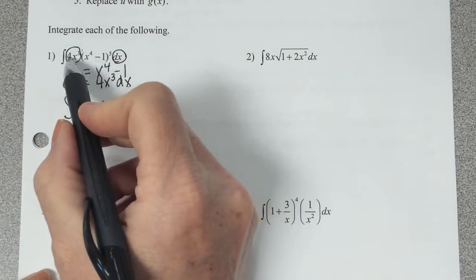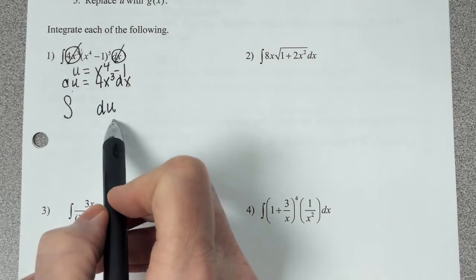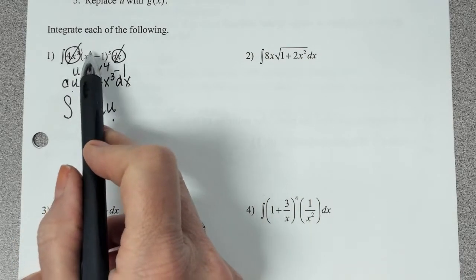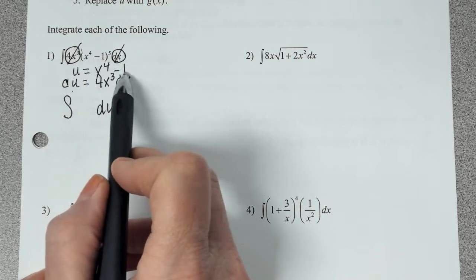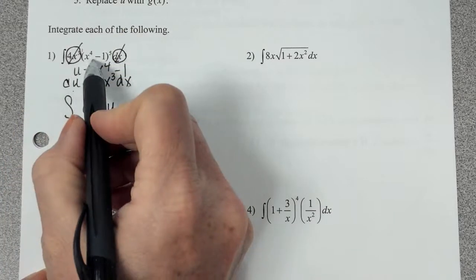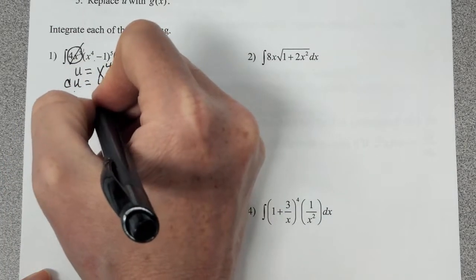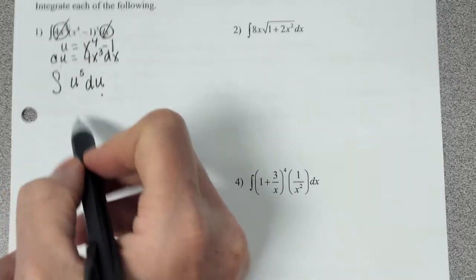So this is now gone. 4x cubed dx is now gone because I replaced it with du. Now, what's another name for x to the 4th minus 1? U. And what is happening to the u? It's getting raised to the 5th. And in our warm-ups, we did this problem.